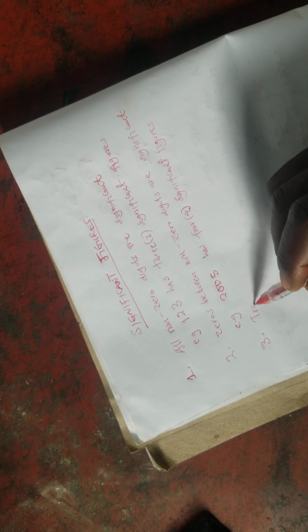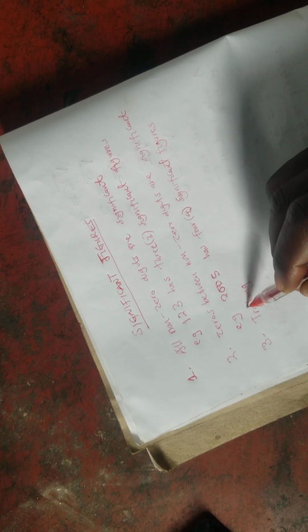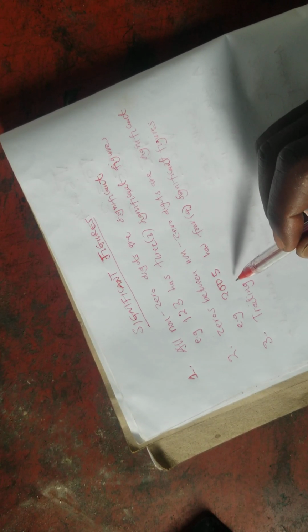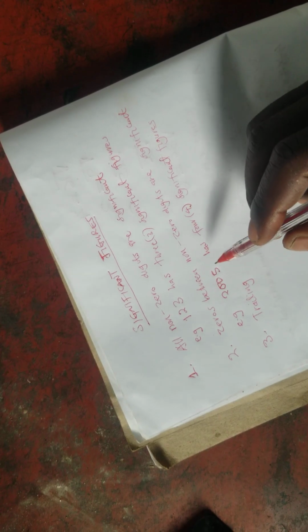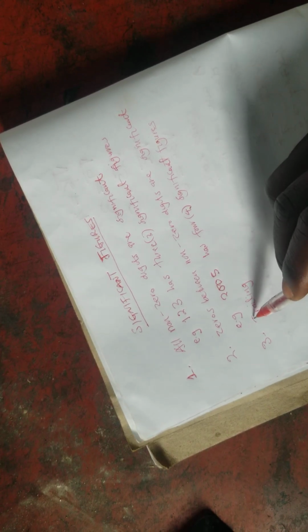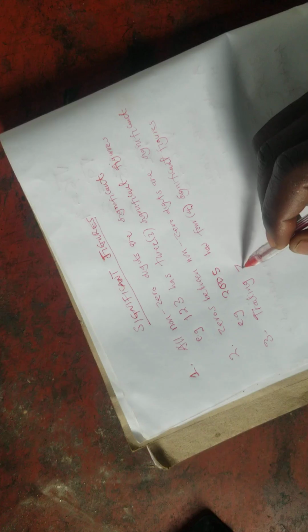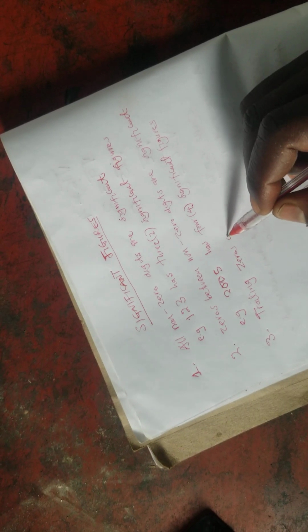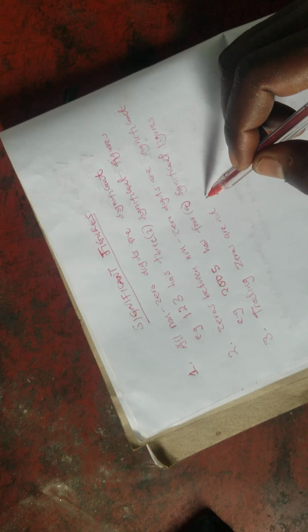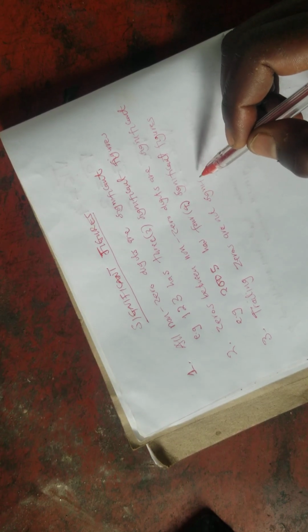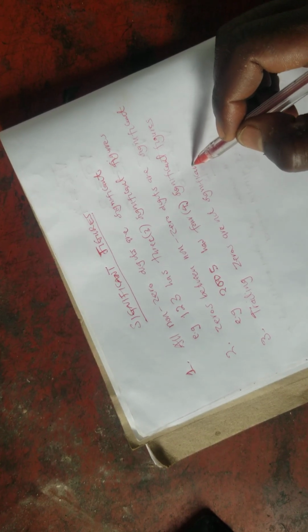Okay, let's look at rule number 3. Trailing zeros, meaning zeros at the end of a number, at the end of a non-zero number, are not significant. So trailing zeros are not significant.